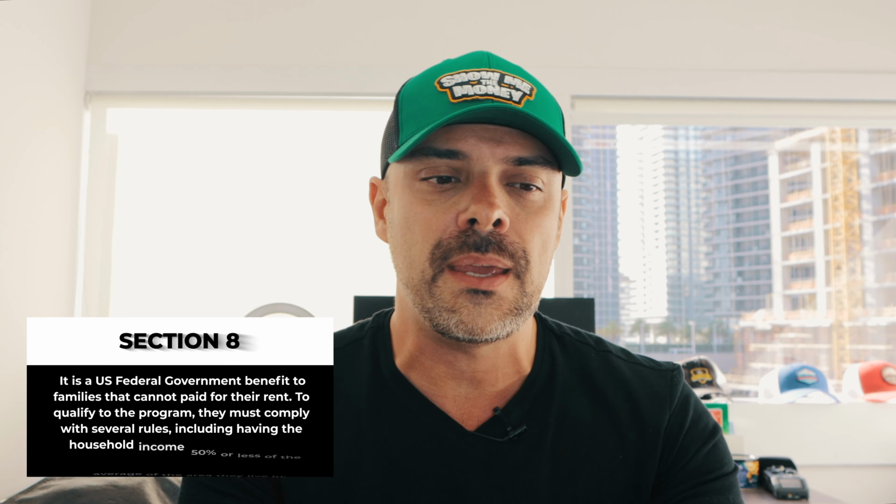And this Section 8 can be partial, meaning the government will pay part of the rent, or it can be a full benefit where the government is going to pay everything. And the beauty of this is that the government doesn't give the money to the family so the family can give the money to you. Because if they did that, you still would have the default risk where they wouldn't pay you. But when you have your property rented to a family that has a Section 8 program, the government will pay directly to you. The tenants never touch the money.